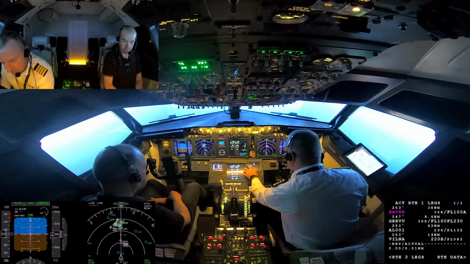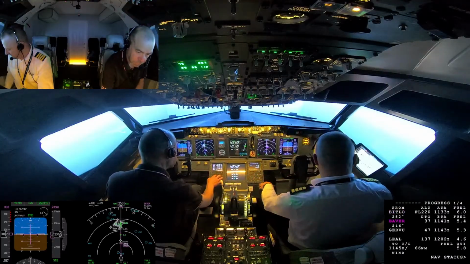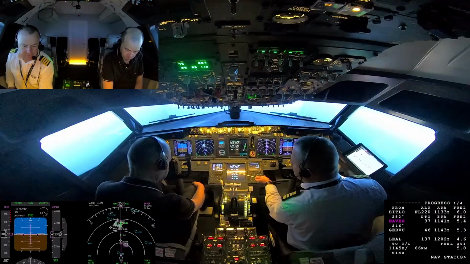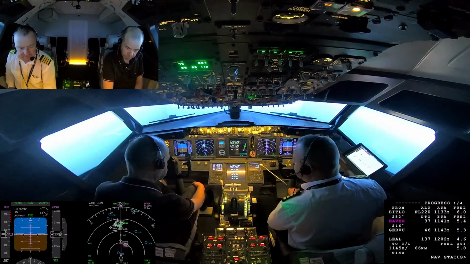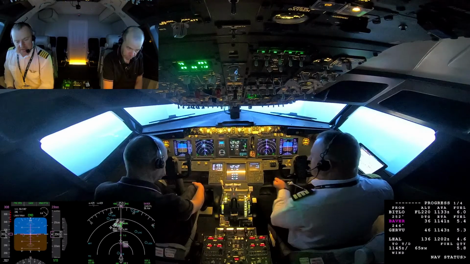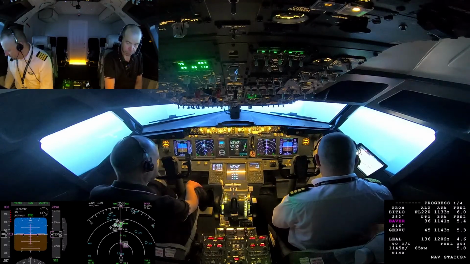Let's have a look. Actually, if you go to program, and this is the arrival time. We'll go 137 miles, 12:02 arrival, 4.6 tons. It's 11:36 in later time, so that gives us what, 26 minutes, and we'll be down on the ground. That's not too bad. Yep.